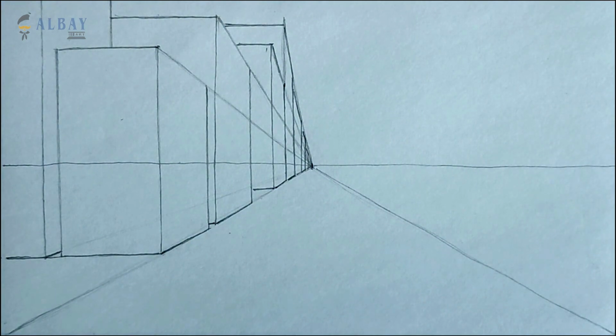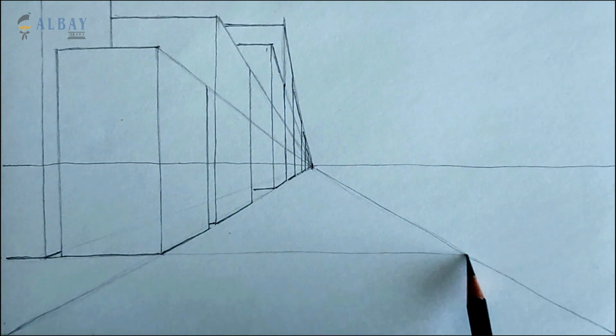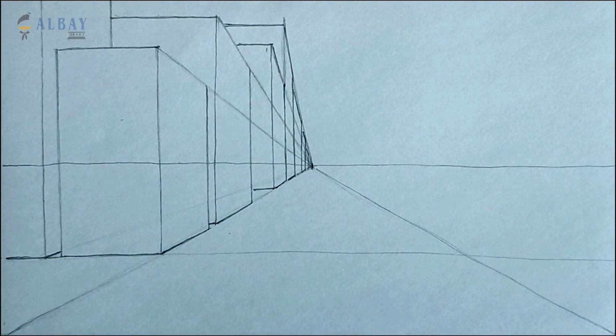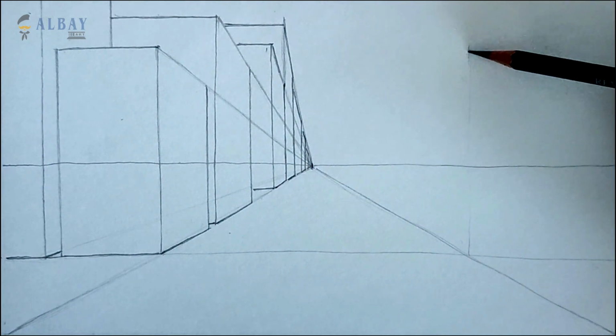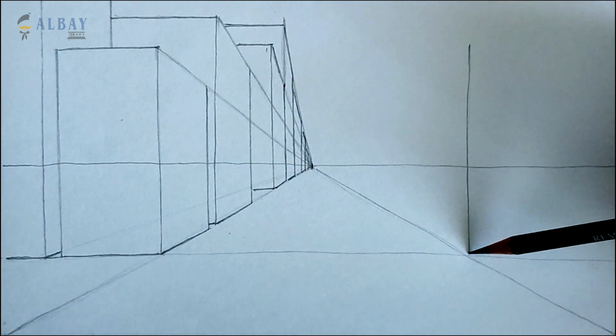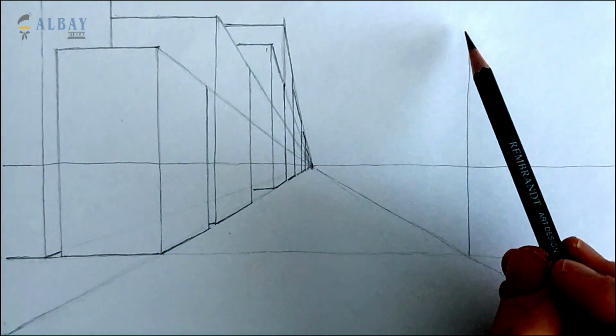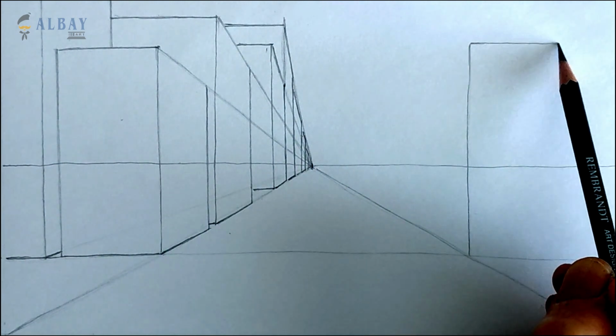Well, we finished the left side of the street. Now it's time for the right side. First, I draw a horizontal line from the left corner of the street to the right. Then I draw a vertical line from the point where this line meets the line coming from the vanishing point. Now I make a rectangle by adding lines.